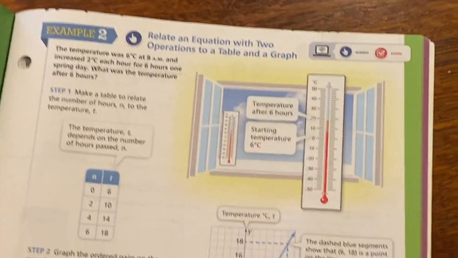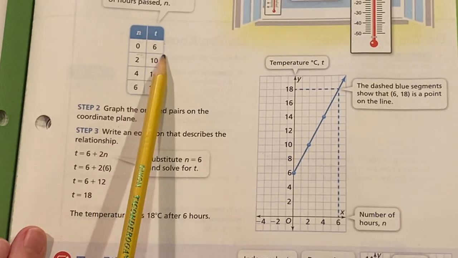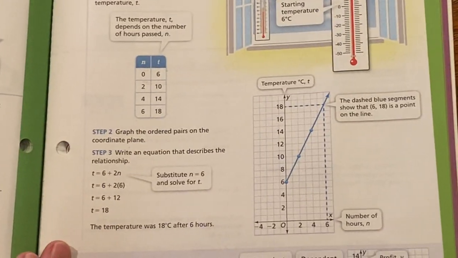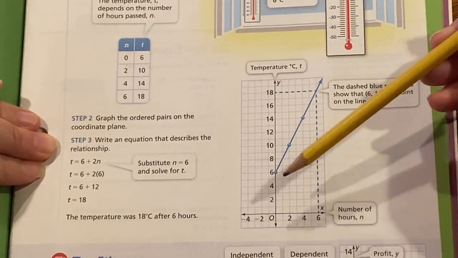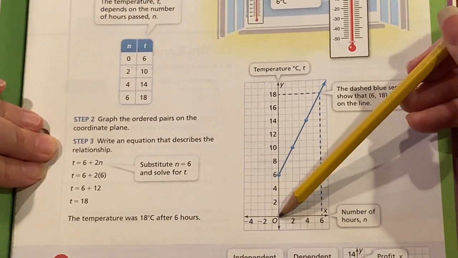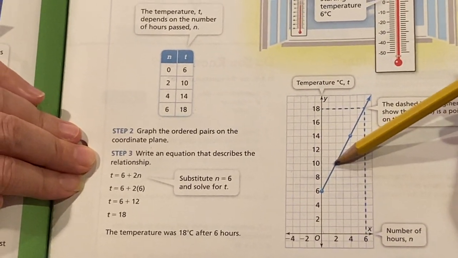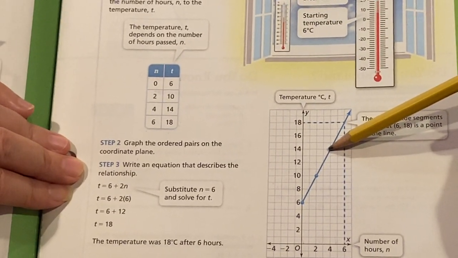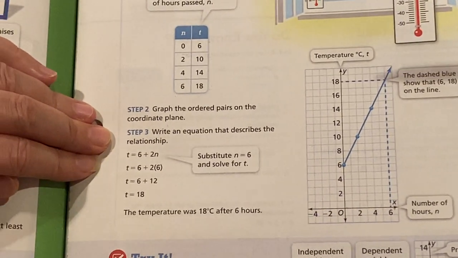Let's take a look at the graph. Graph the ordered pairs on the coordinate plane. So remember, these become ordered pairs. So we have (0, 6), (2, 10), (4, 14), (6, 18). Those become ordered pairs. And here's our graph. So starting off at 0, the starting point was 6 degrees. And then after 2 hours, it was 10 degrees. After 4 hours, it was 14 degrees. And after 6 hours, it was 18 degrees.